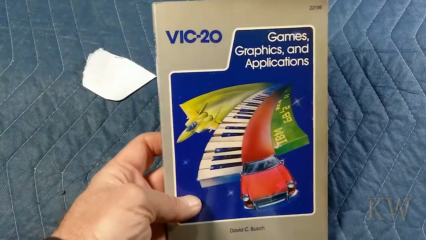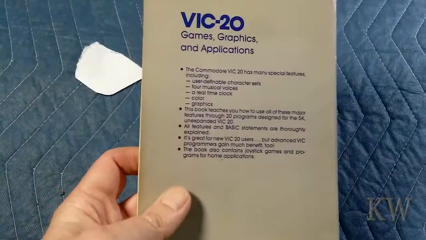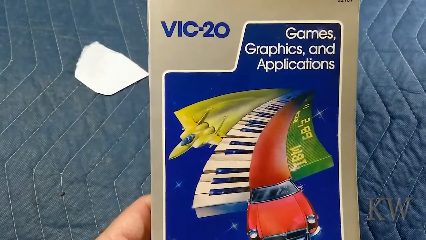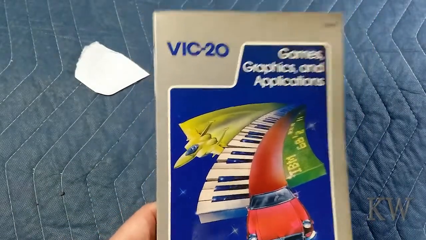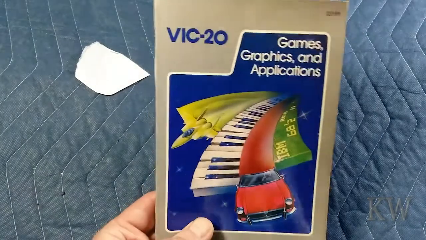So this is the Vic-20 Games, Graphics, and Applications. A good read, some entertainment. If you're a nerdy, crazy person in whatever year you're in right now, it's a good book to have. If you find one of these somewhere, grab it, read it, enjoy it, put the programs in, and have a great day.